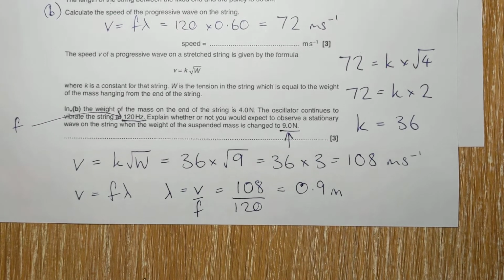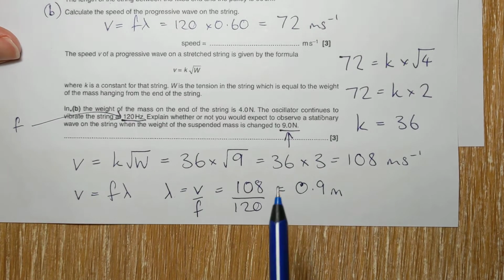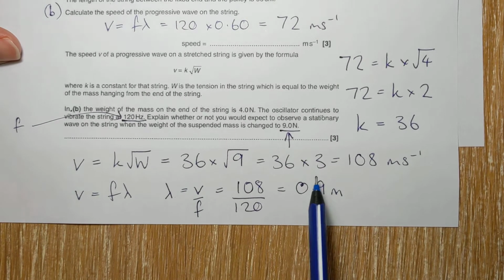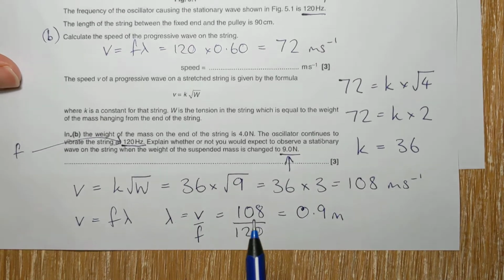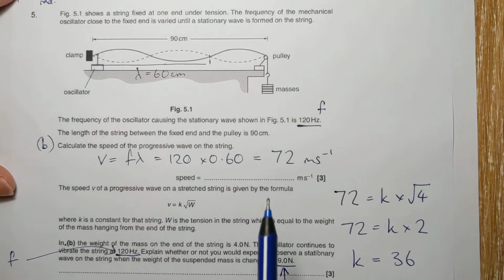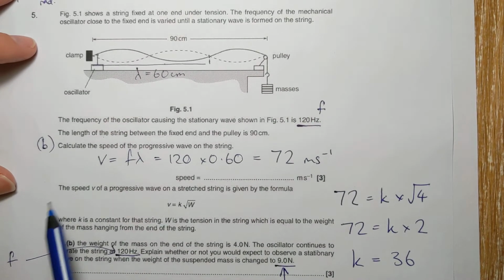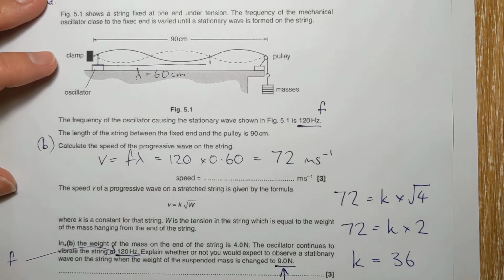And the very last part of this question is asking, okay, so we've got a new wavelength, 0.9 metres. Is that going to give us a stationary wave? And the answer is yes.